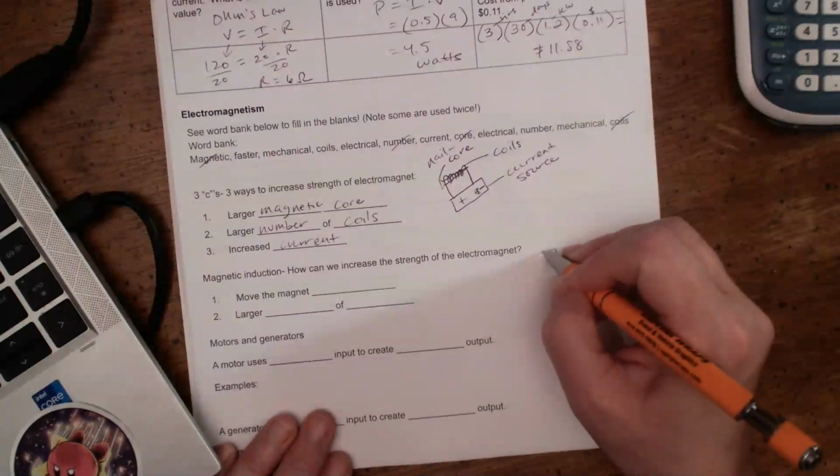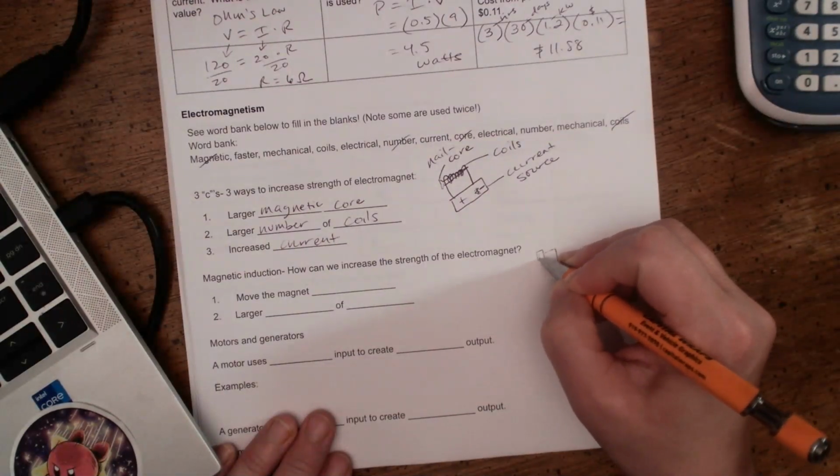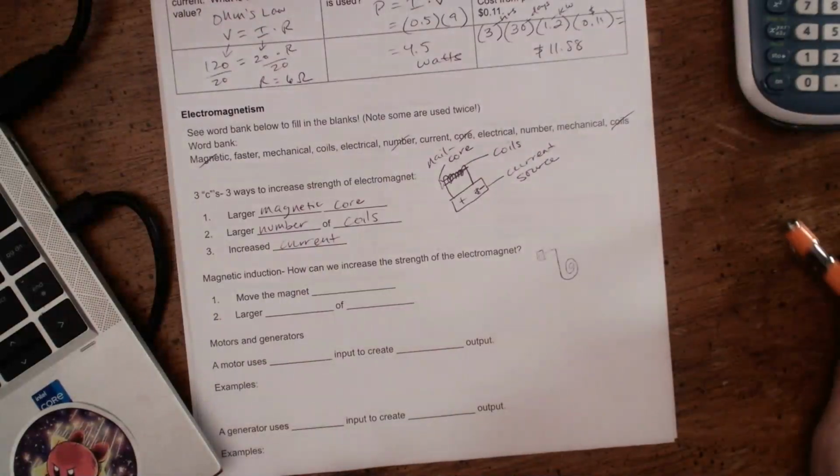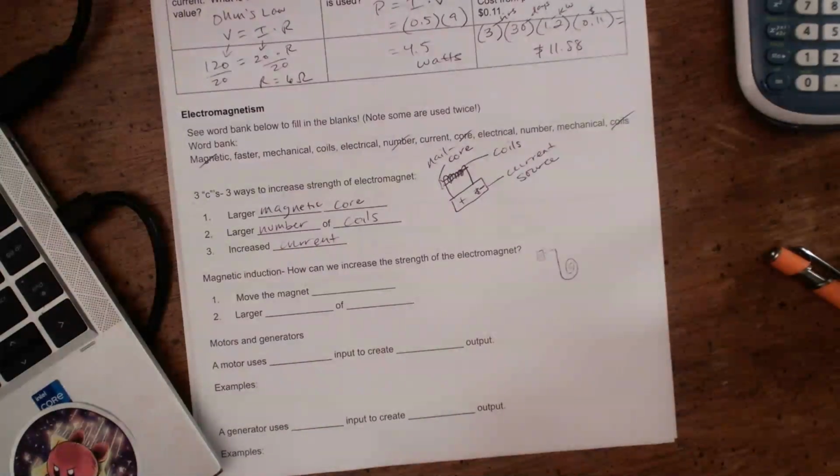We had a bulb. Oh no, my pen is dying. Really? Come on. Pain.